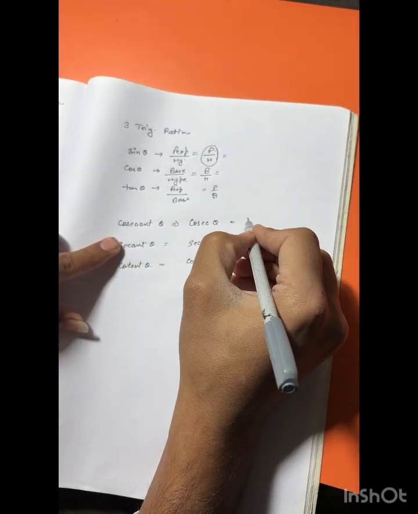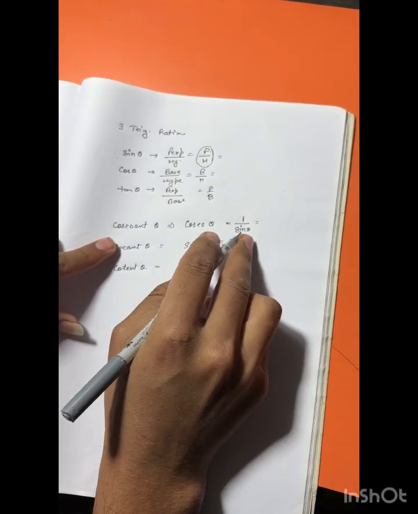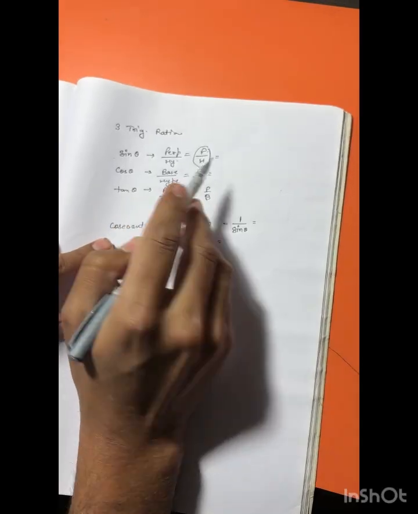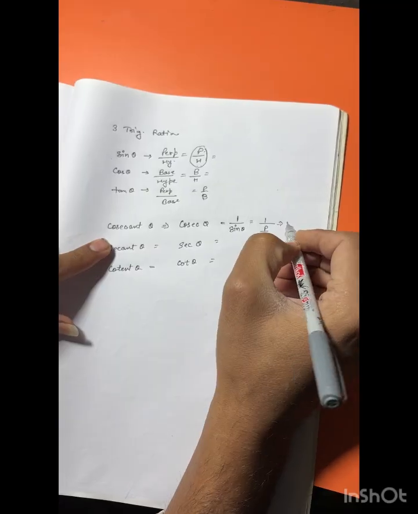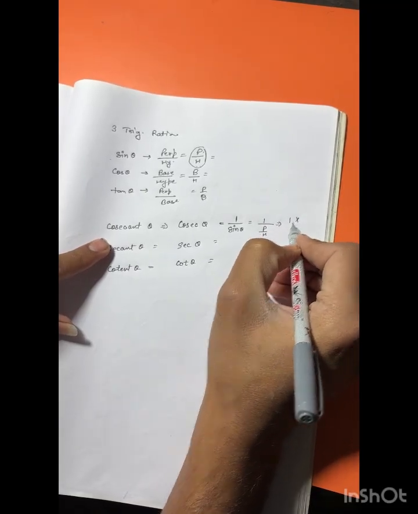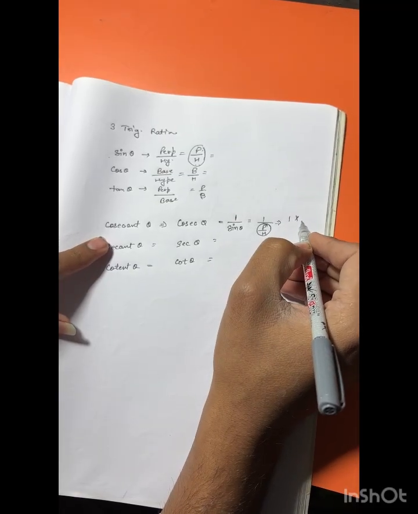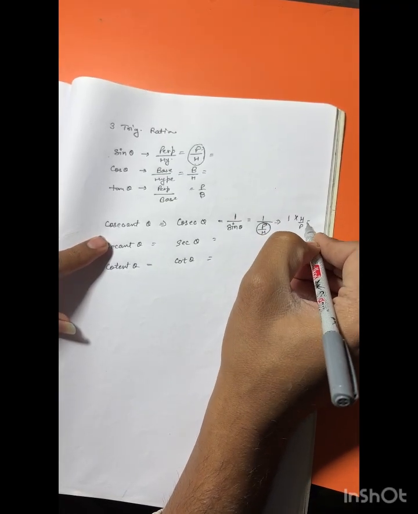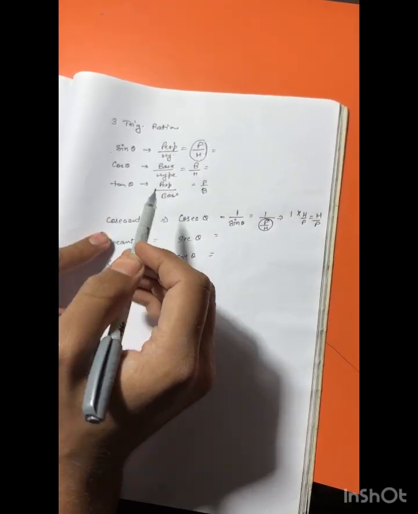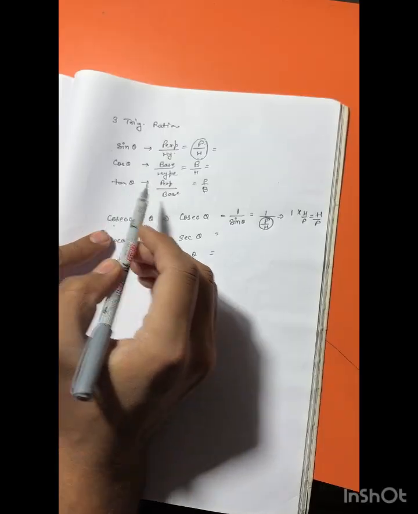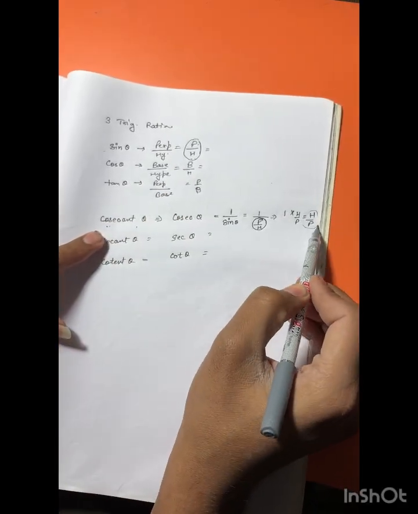Like cosecant theta, it is the opposite of sine theta, or we can write it as 1 upon sine theta. So sine theta formula is p upon h. So if we write it as 1 upon p upon h, we multiply 1 with the fraction. If the fraction is in the denominator, we take the reciprocal of it. So 1 into h upon p, we get h upon p. I told you earlier that cosecant theta is the opposite of sine theta. So if sine theta is p by h, then cosecant theta will be h upon p.